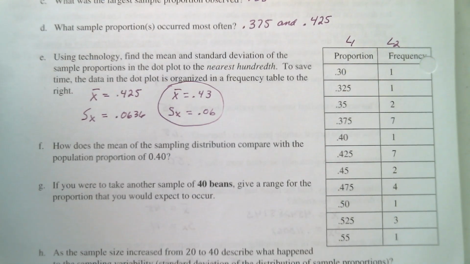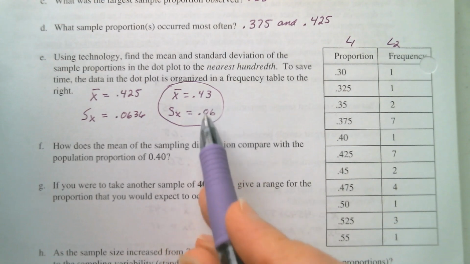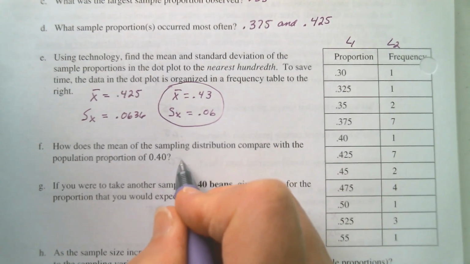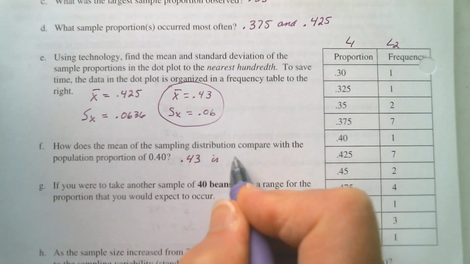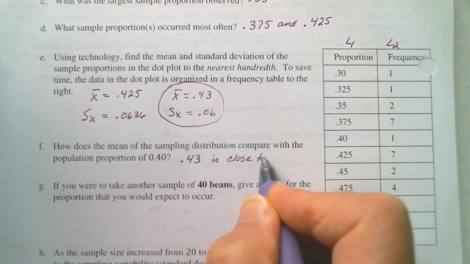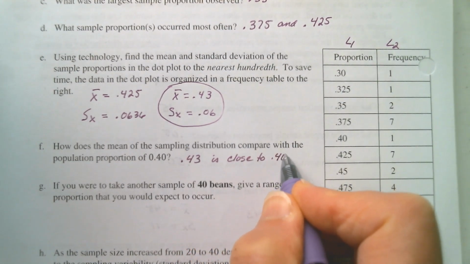How does the mean of the sampling distribution compare with the population proportion of 0.40? It's close. 0.43 is close to 0.40.